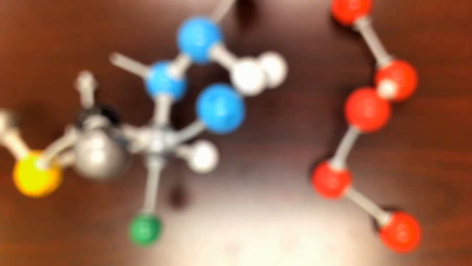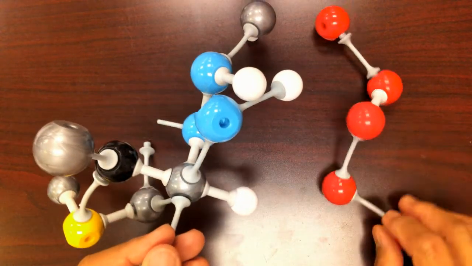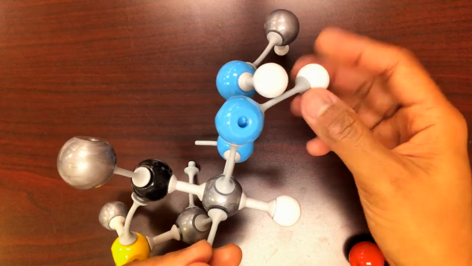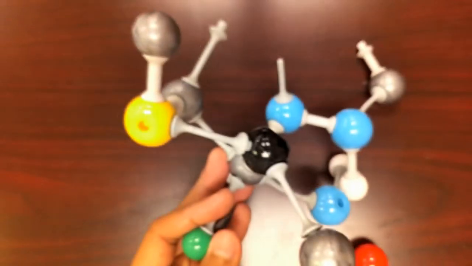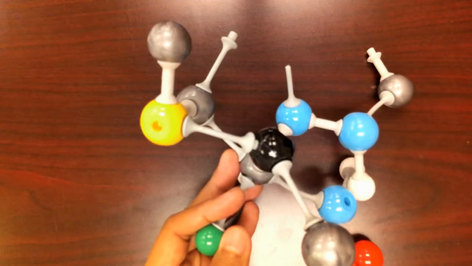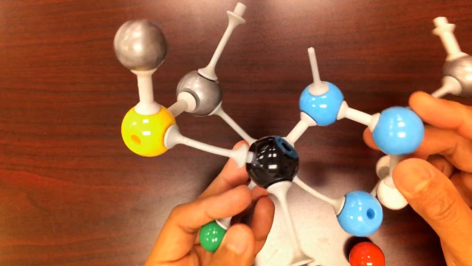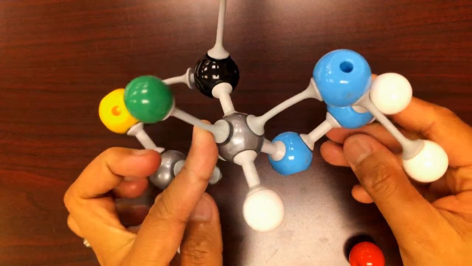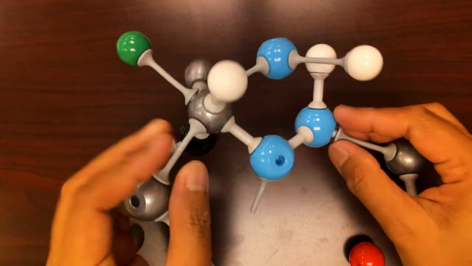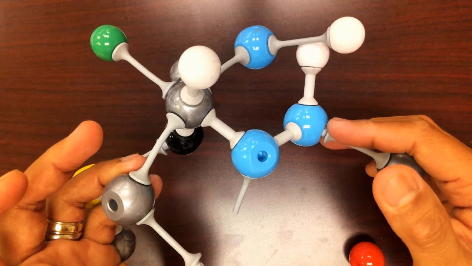On the other hand, for a compound, you will see here that it has different sizes of circles, and at the same time they have different colors. So that means that the identity of a compound is that it's made up of different types of atoms. And that's what makes a compound a compound.